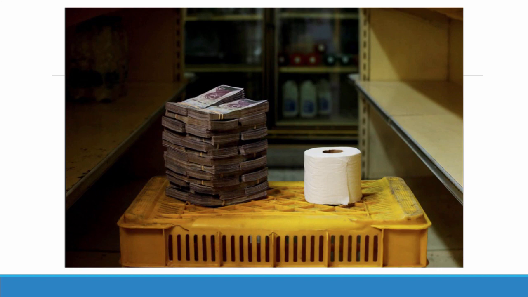and maybe a poignant picture, considering what's going on with the coronavirus, but this is a picture of a stack of Venezuelan currency. The Venezuelan currency is called the bolivar. Here's a stack of bolivars that represents how much you need to buy a roll of toilet paper. Now keep in mind that the bolivar is made out of paper, and you need a lot of it just to buy a roll of toilet paper, which may make you think, well, how much is that Venezuelan currency really worth if I need that much just to buy a roll of toilet paper?